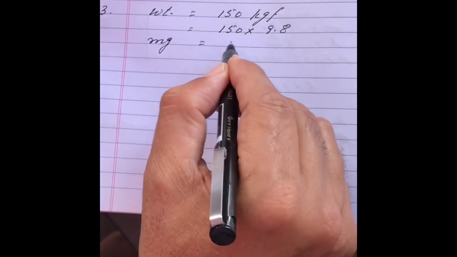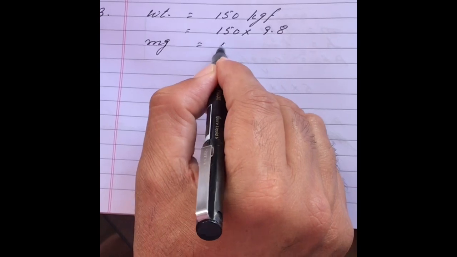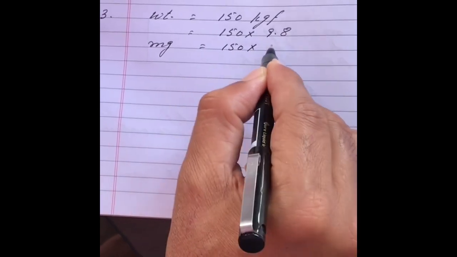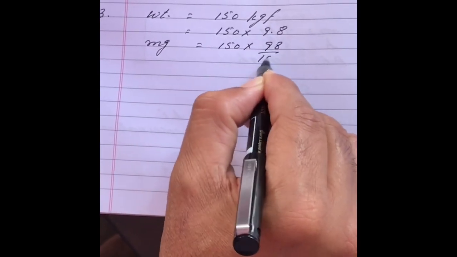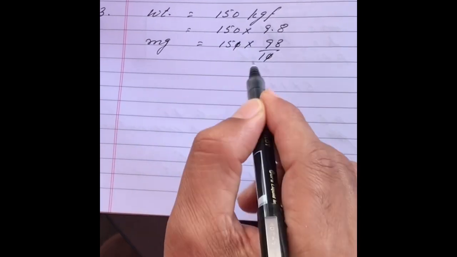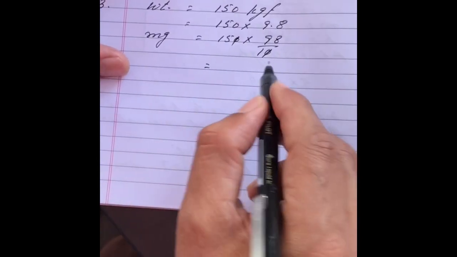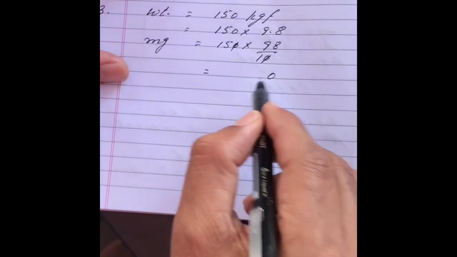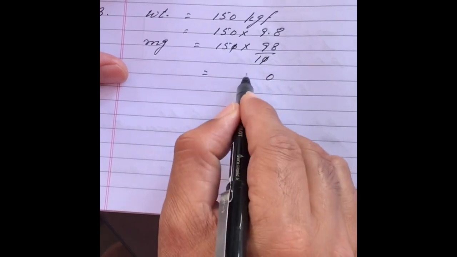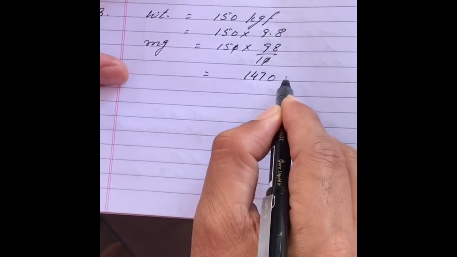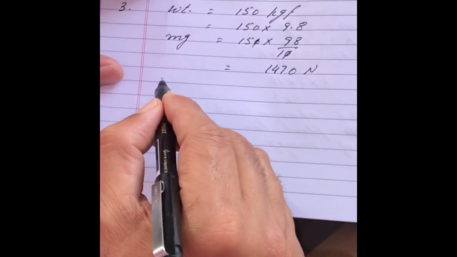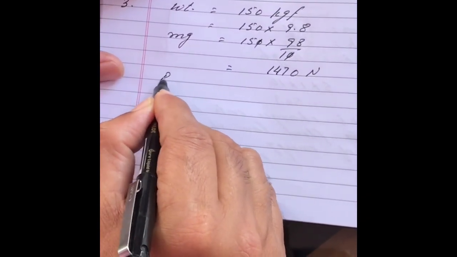I don't multiply, 150 into 98 upon 10. So mg will be 1470 Newton.